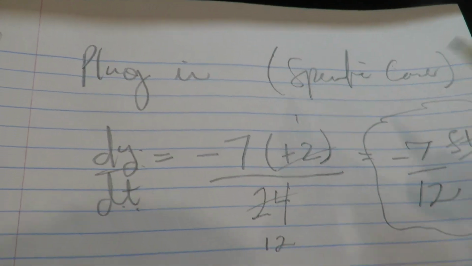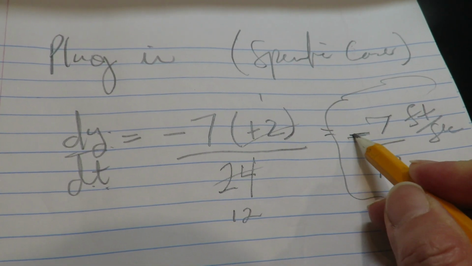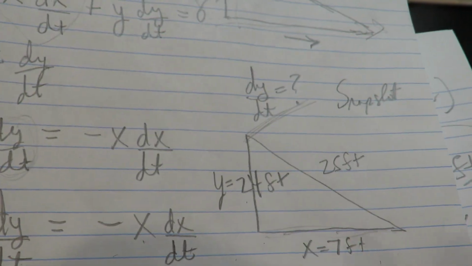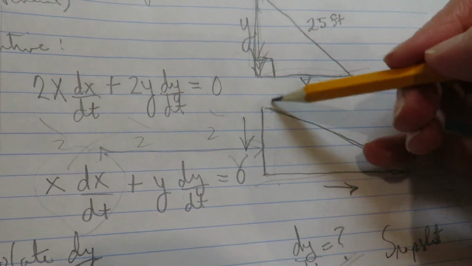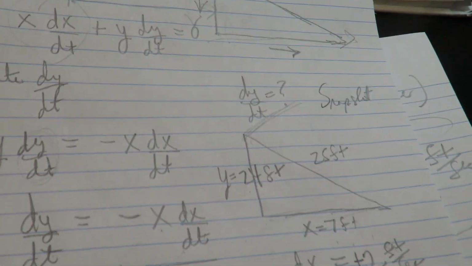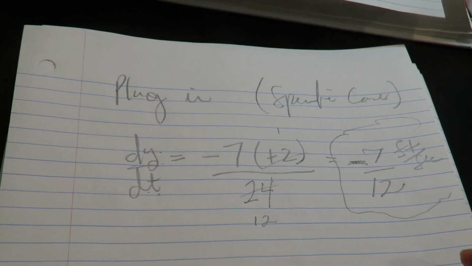Now make sure that makes sense. So does it make sense that this is negative? And it should, right? Because this side over time is coming down, right? This side over time is coming down. So that means that its derivative must be negative.